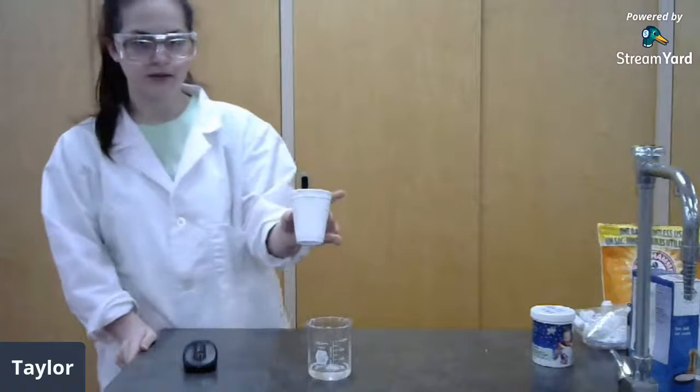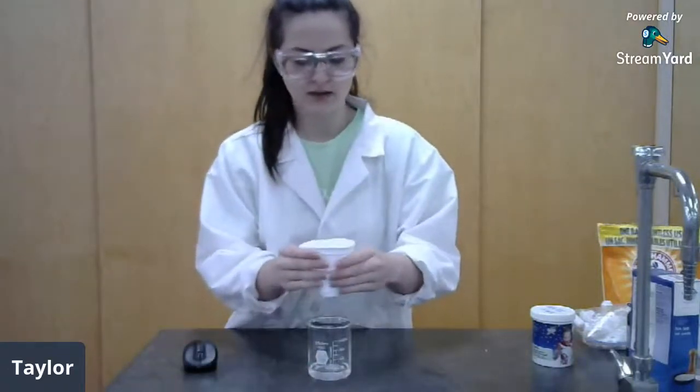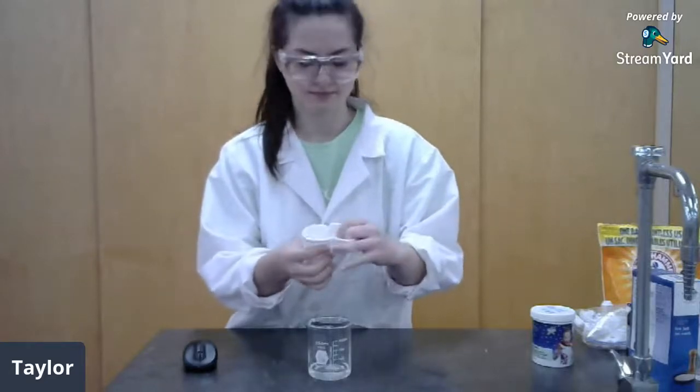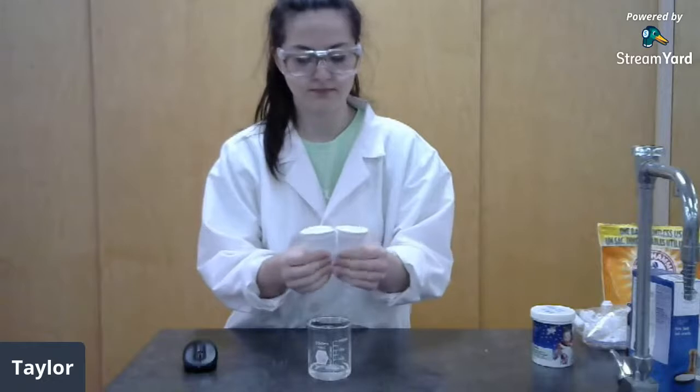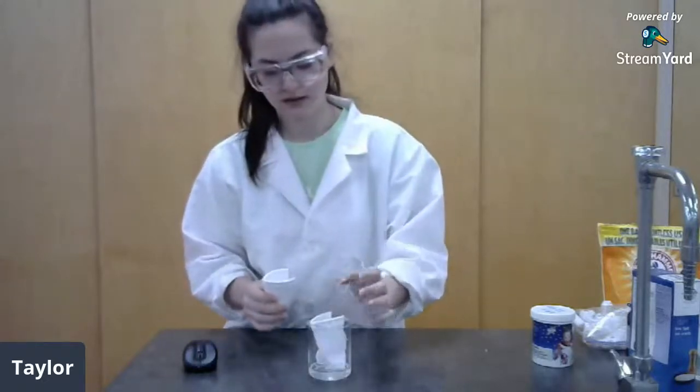So here I have a styrofoam cup, and we're just going to drop it in the acetone. Or let's break it in half first because it probably won't fit in the beaker. But we have this broken, and let's just dump it in.